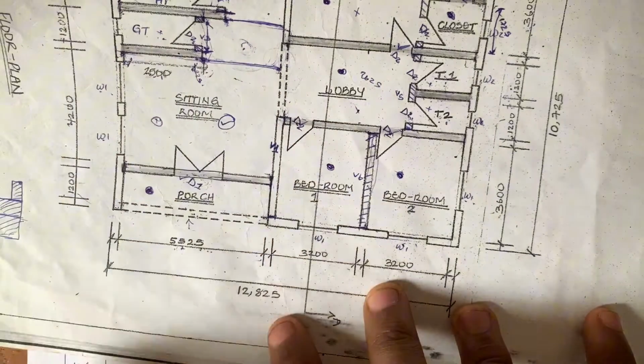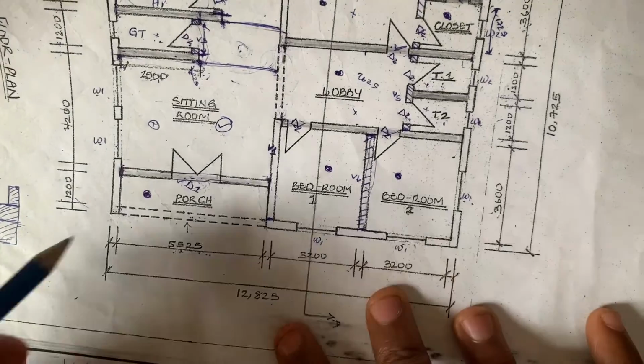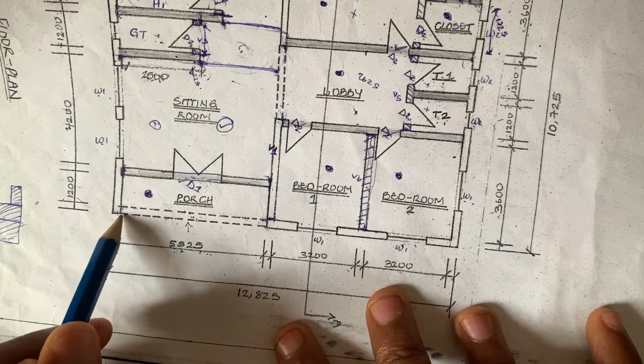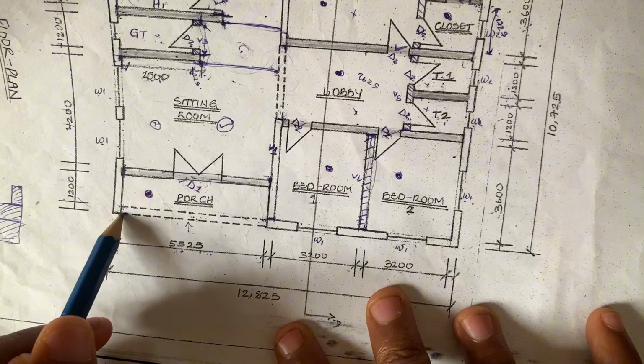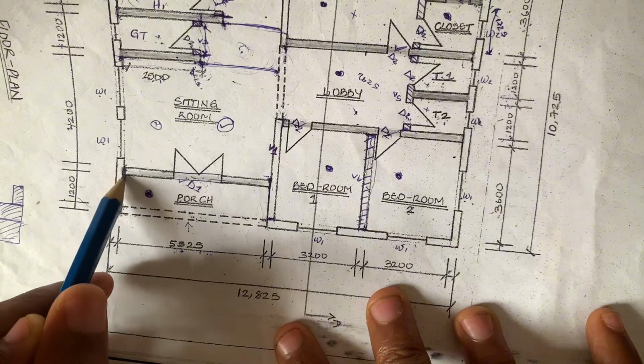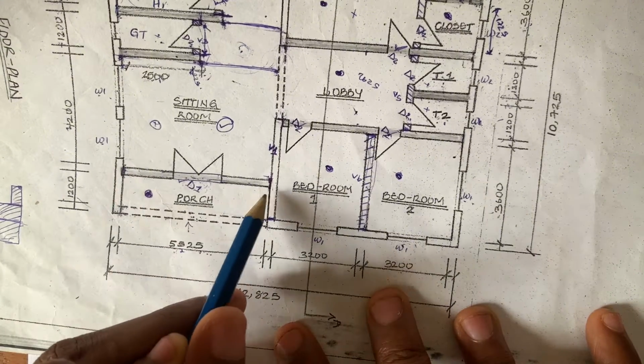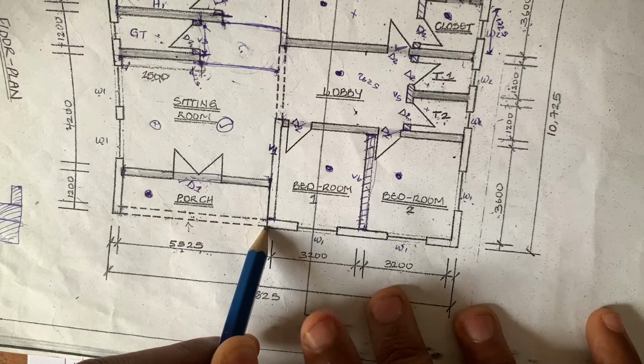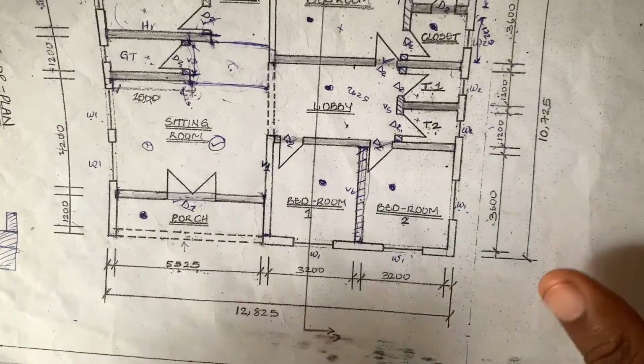The skirting does not end here. It ends at this side. So we're going to be lining skirting throughout this perimeter, from here to here, from here to here, and then from here down to this end. That is where our skirting is going to be lined. So how do we calculate for this?